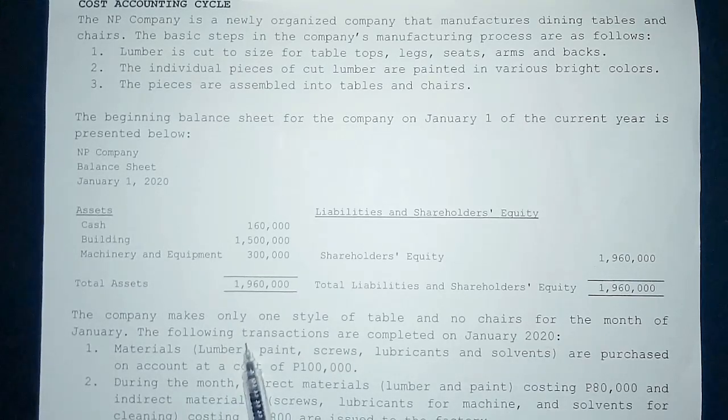So, merong direct materials, which is yung lumber, and meron ding indirect materials, which is yung paint, screws, lubricants, and solvents. Maaalala nyo, ang indirect materials ay example ng factory overhead. Binili siya at a cost of 100,000.